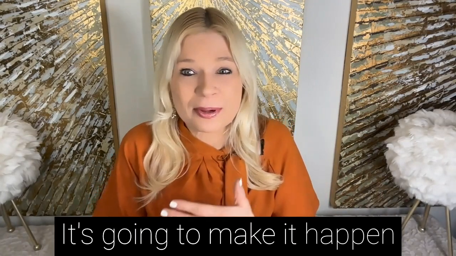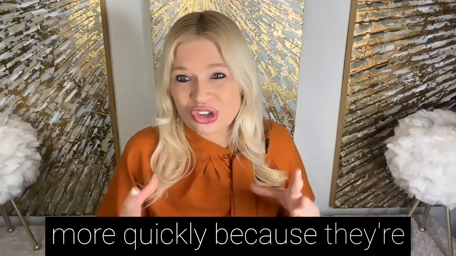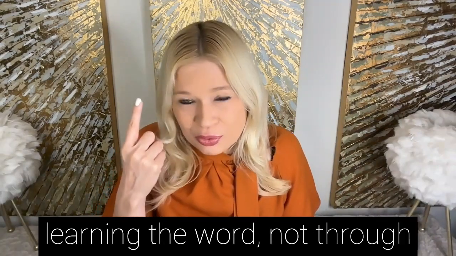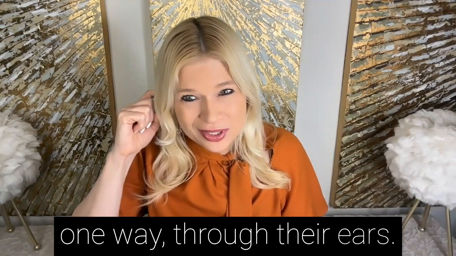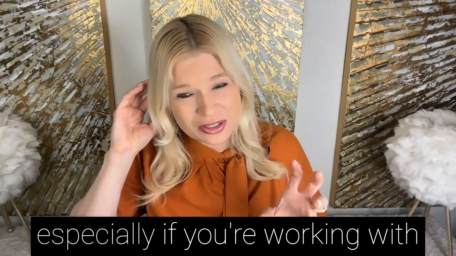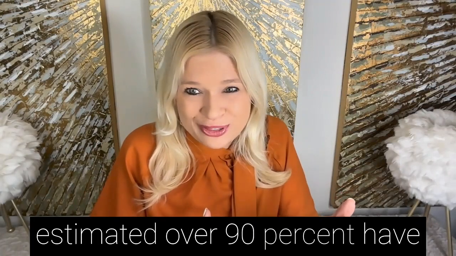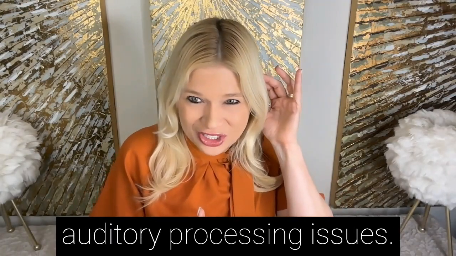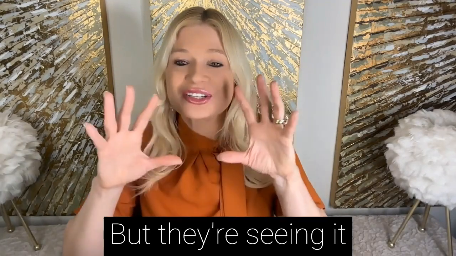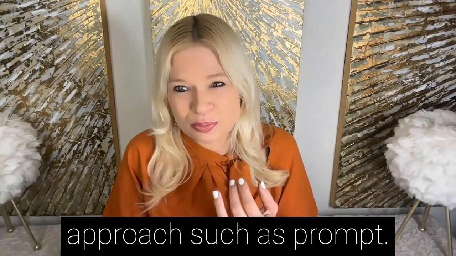It's going to make it happen more quickly because they're learning the word not through one way, through their ears, which tends to be a weakness, especially if you're working with children with autism, in which it's estimated over 90% have auditory processing issues. But they're seeing it through touch, through an approach such as PROMPT.